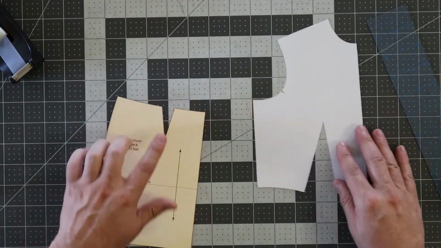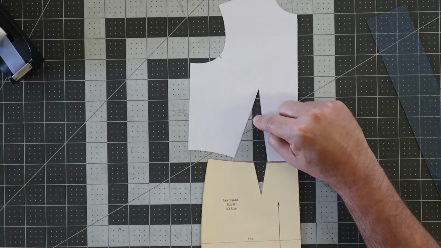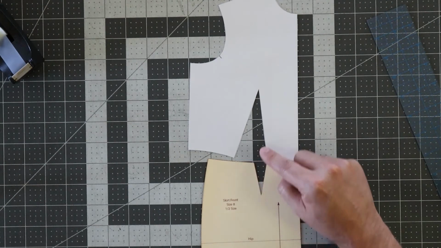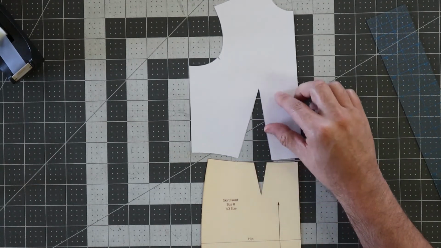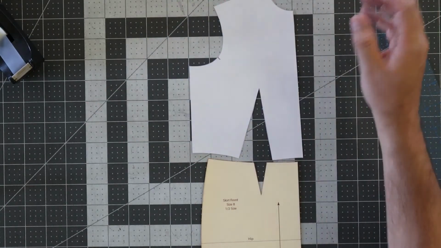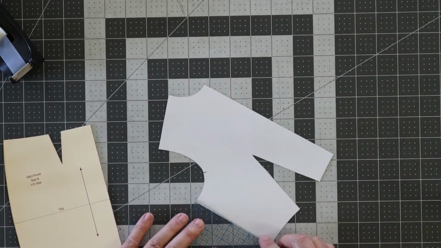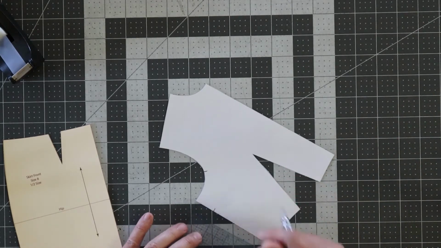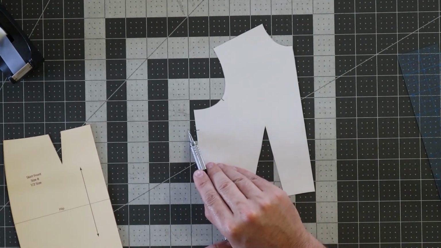So this is 5/8 of an inch, and when I stick these together, I would like the dart belonging to the bodice front to match the dart of the skirt front. So I need to decrease the size of the bodice, and to do that, I'm going to move part of this dart someplace else in the pattern. So for this activity, we're going to move it to a spot an inch down from the armhole. So I'm just going to make a little mark right here, an inch down from the armhole.